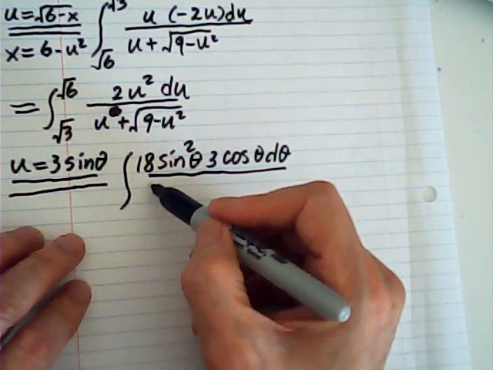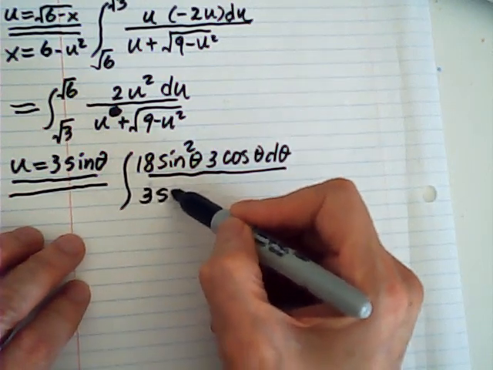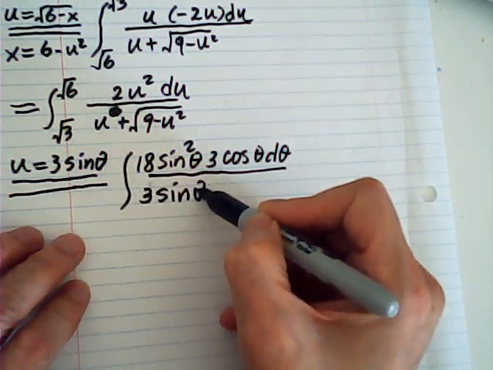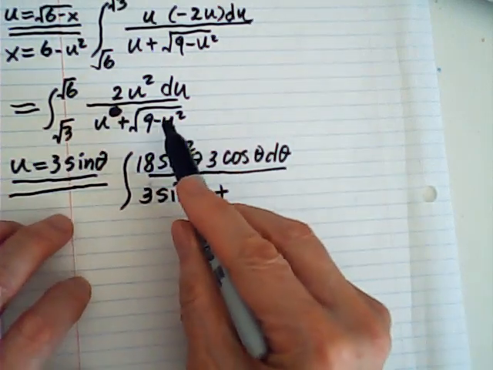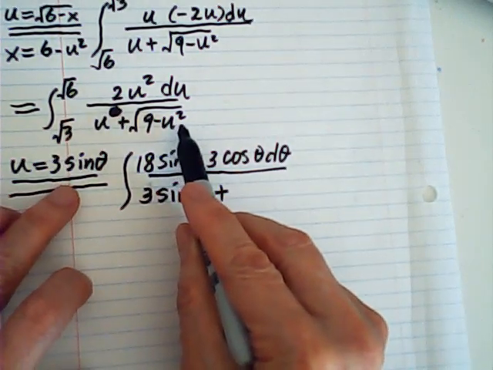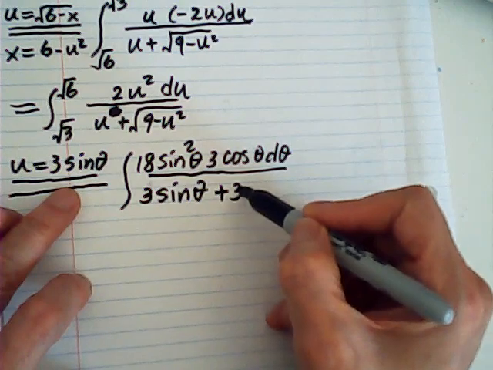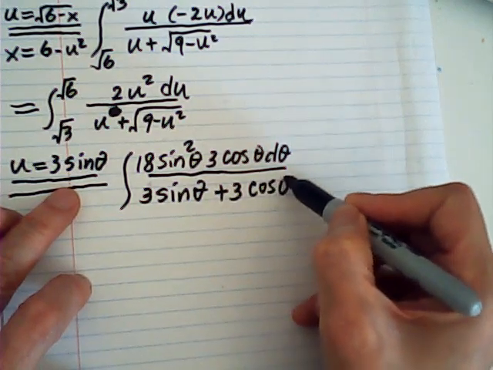Good. This will be 3 sine theta plus 9 sine square, so take 3 out, and cosine.